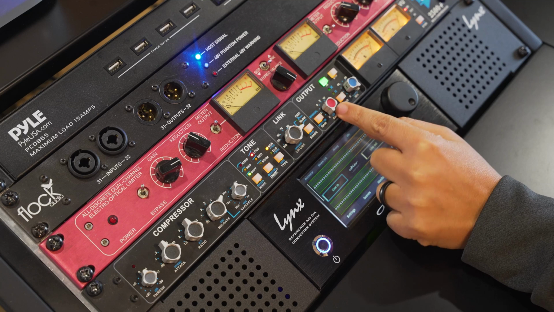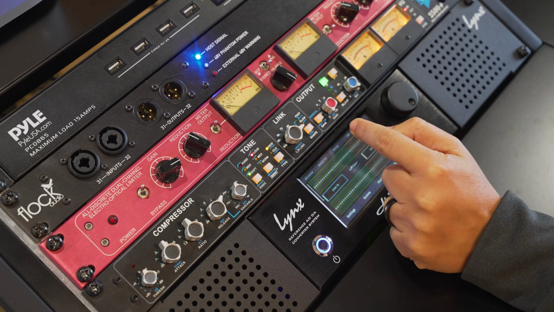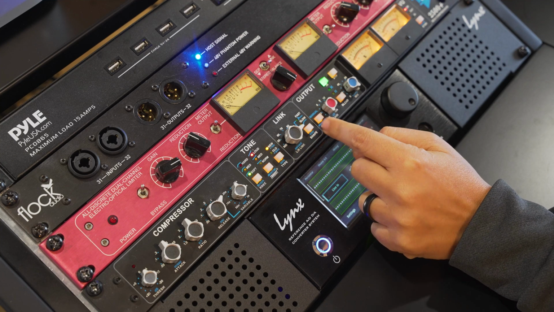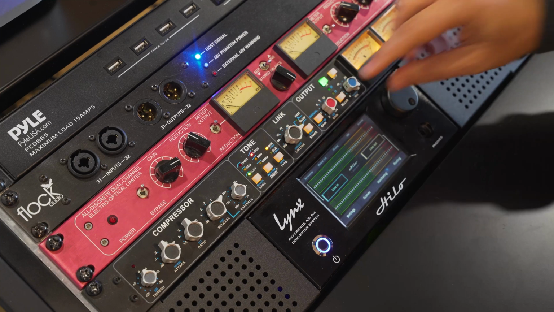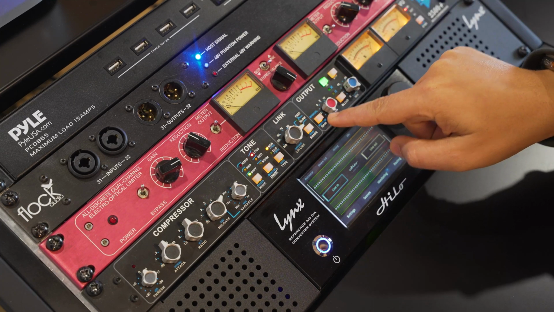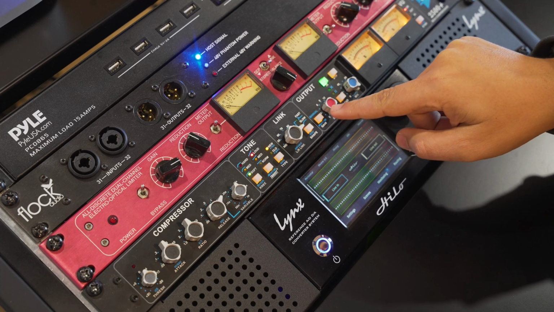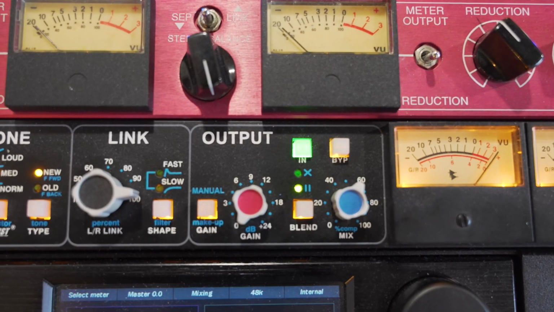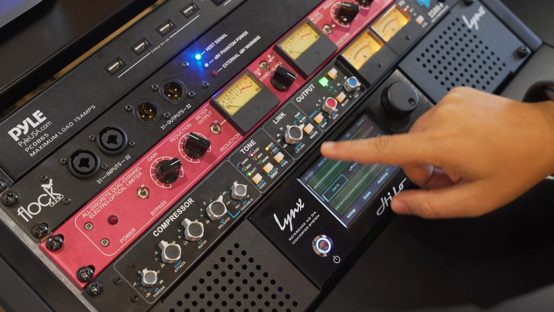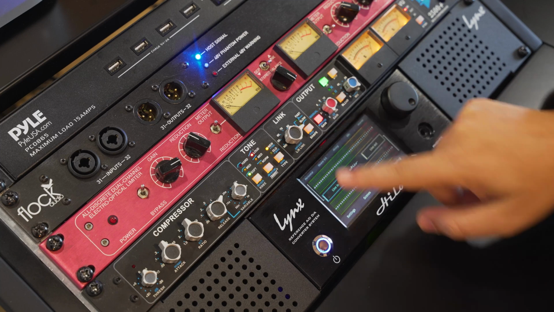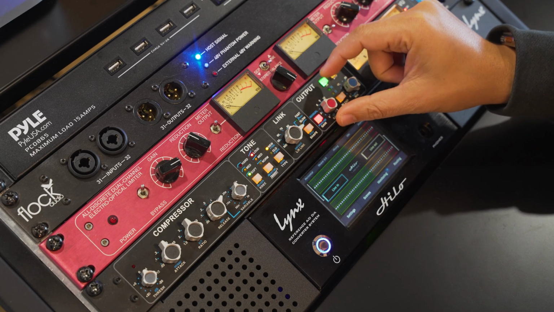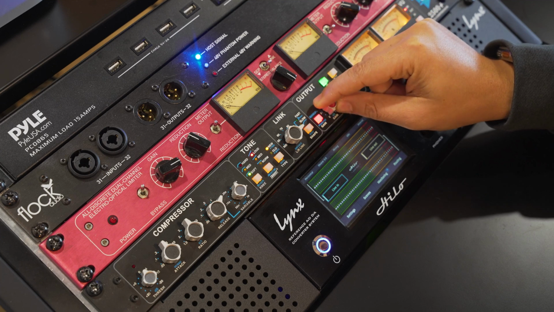Then going to the output right here, I really like this feature. It's the makeup gain. So if I have it like this, that means this button, which is the gain output, doesn't work anymore because the API is making an automatic makeup gain to your volume. So depending on how much reduction is happening, it will compensate for that. And then if you turn it into manual mode, then I can manually adjust the output gain for the compressor depending on how I want it to be.